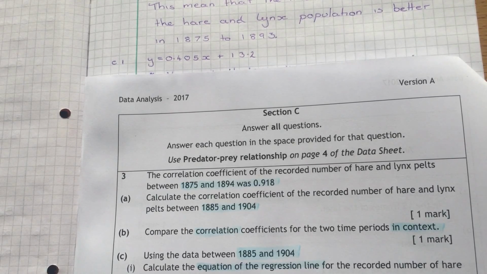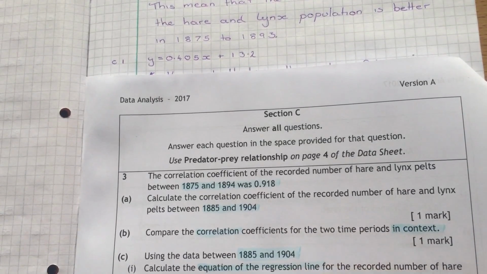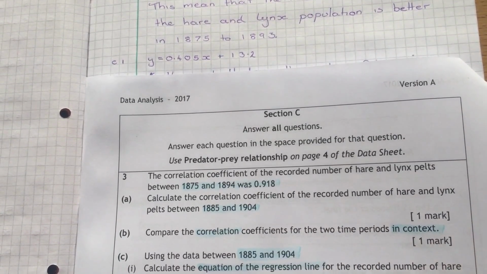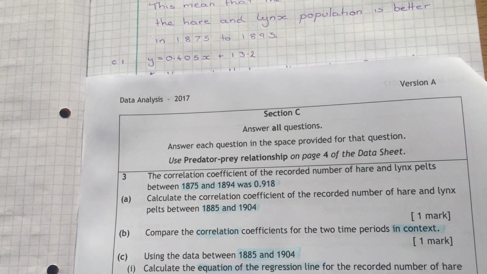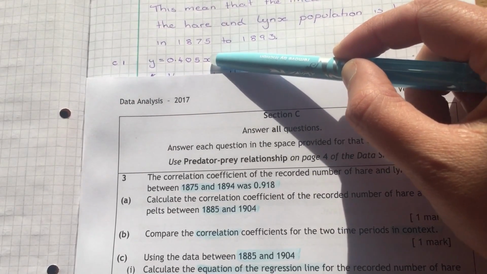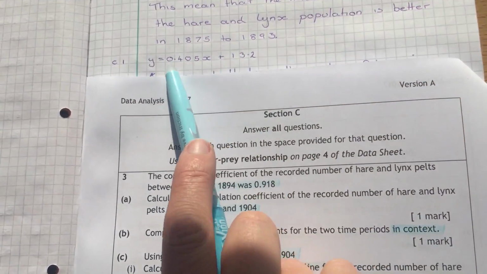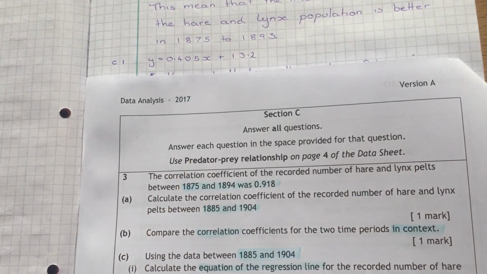So for the gradient, we've got the gradient in context. So the gradient is going to tell us that each time our value of x increases by 1, our value of y is going to increase by this gradient.